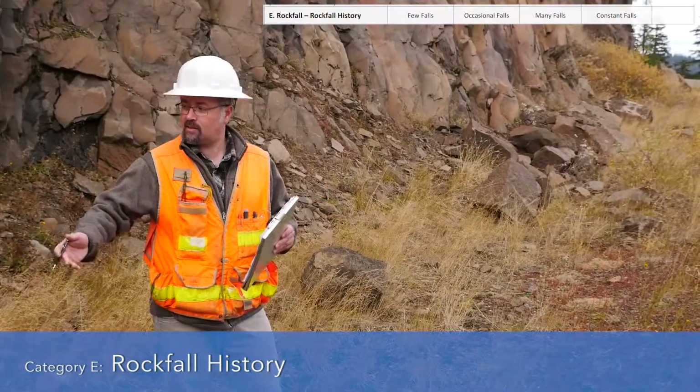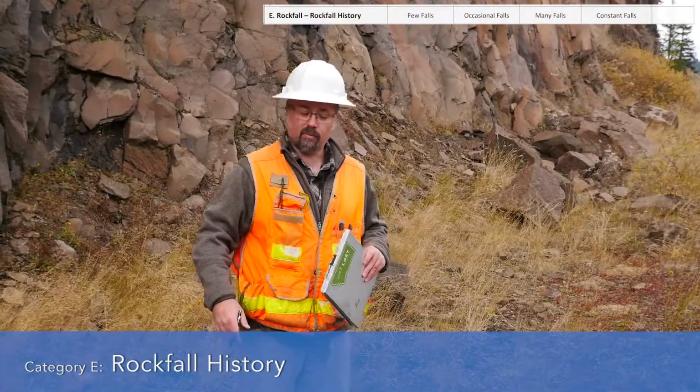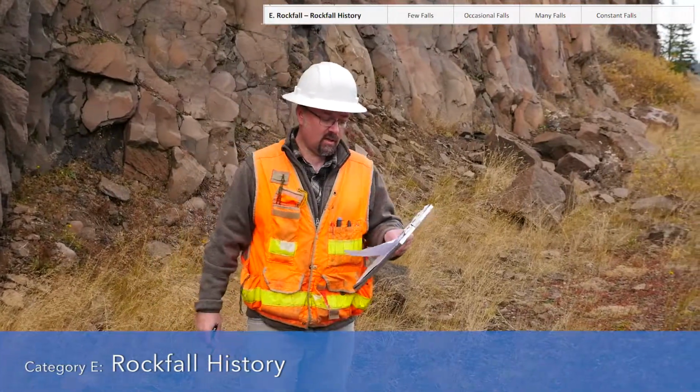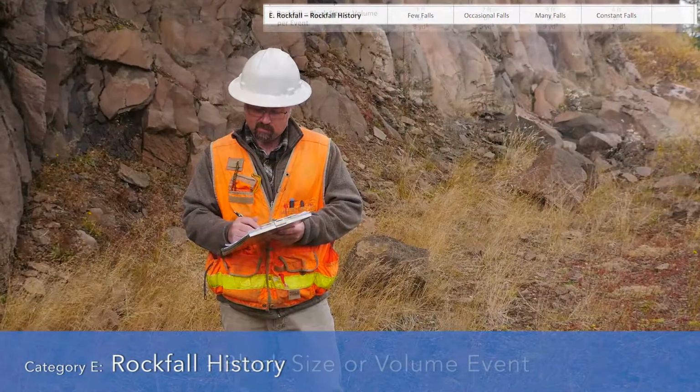Here, in the absence of maintenance information, judging on the quantity of material still in the ditch, probably accumulated over a number of years, I would estimate this to be occasional rockfall, 9 points.